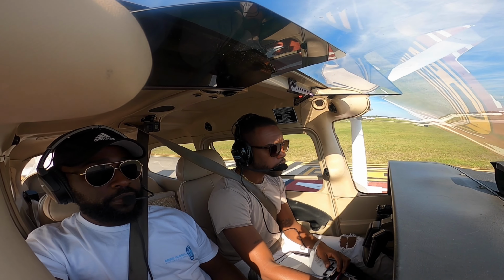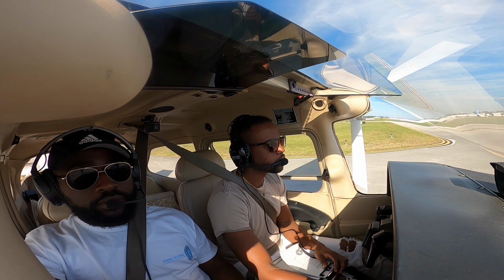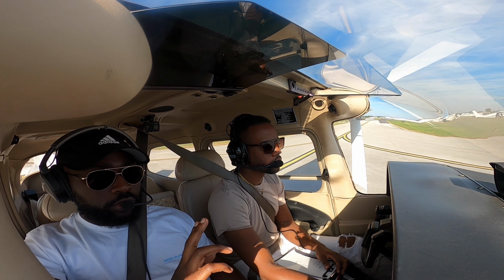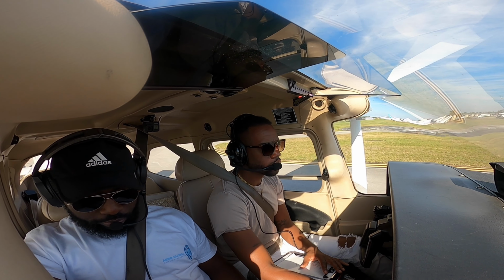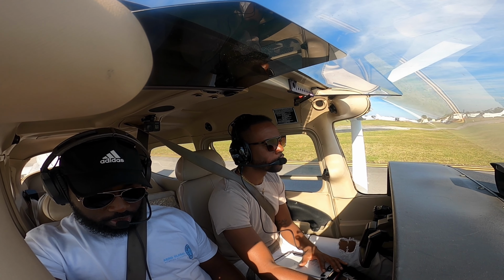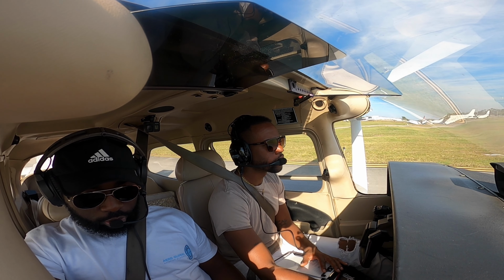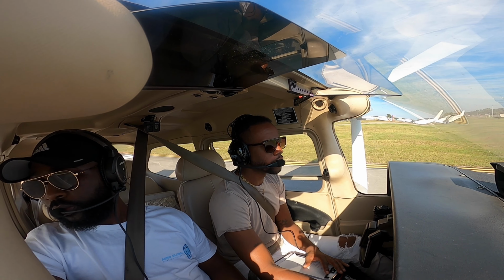We're going to take this all the way down to Alpha, onto 33. Straight down. Yeah. We'll pull up in the run-up area, go through the run-up checklist, and then finish up the line-up checklist. We'll be good to go.